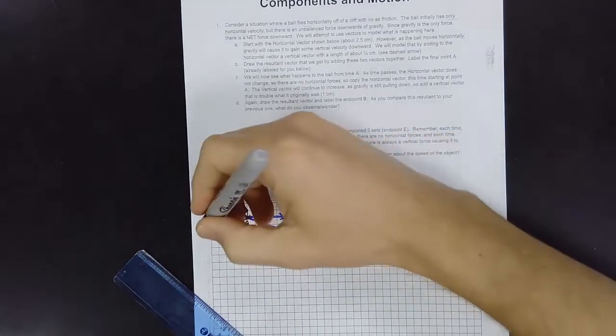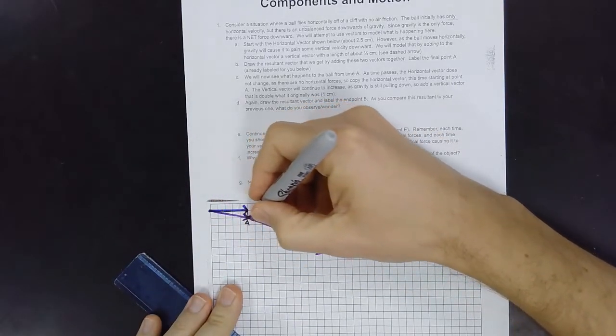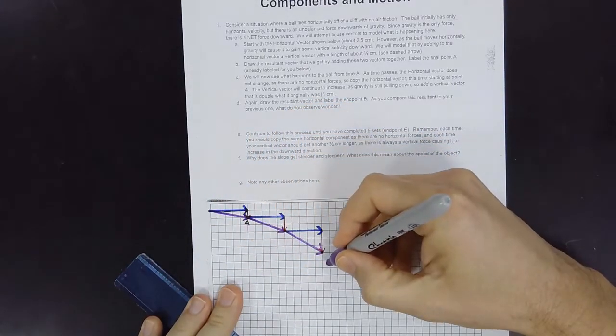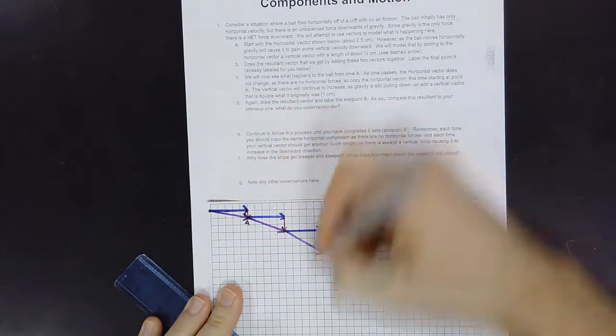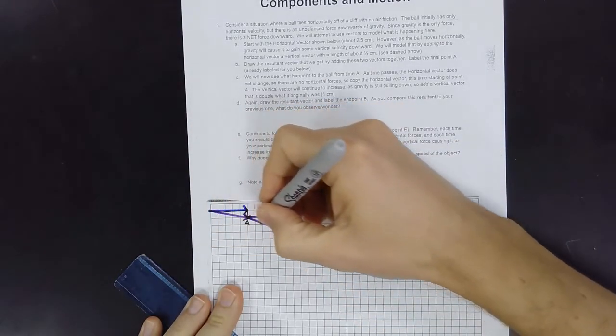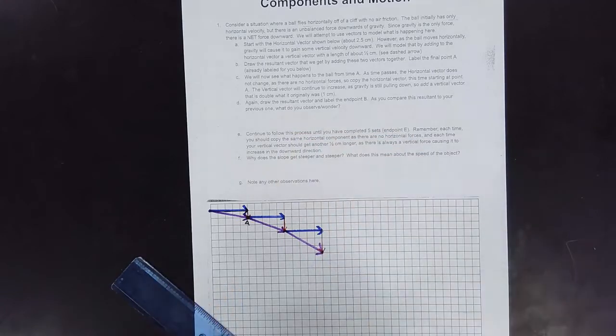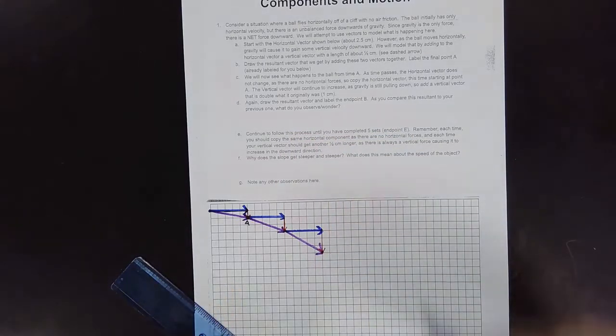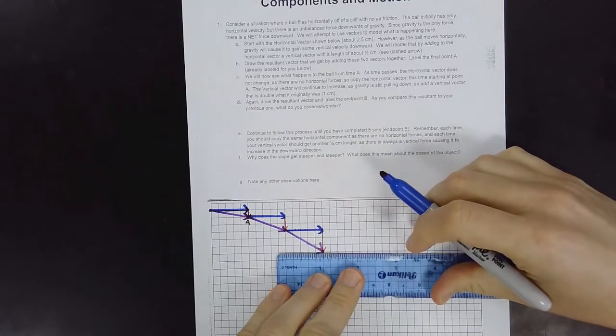Now this should look somewhat familiar. This is what happens when you throw something, that it kind of starts curving down just like that. When you throw something, it doesn't go in a straight line and then just drop all of a sudden. It kind of curves down just like this. Now, let's go ahead and add on a couple more. I'm going to speed up the video. You get the idea now.